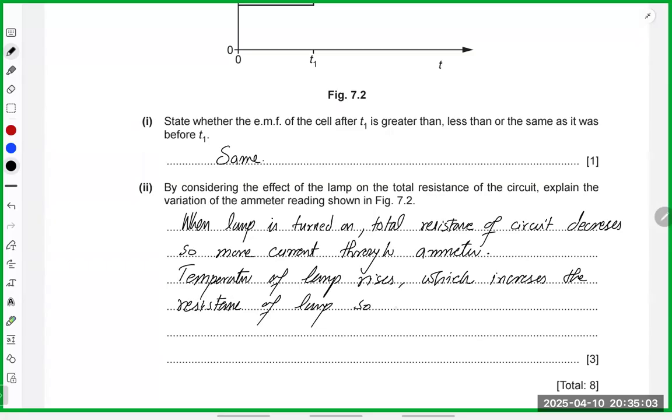So the current through the lamp and ammeter decreases.